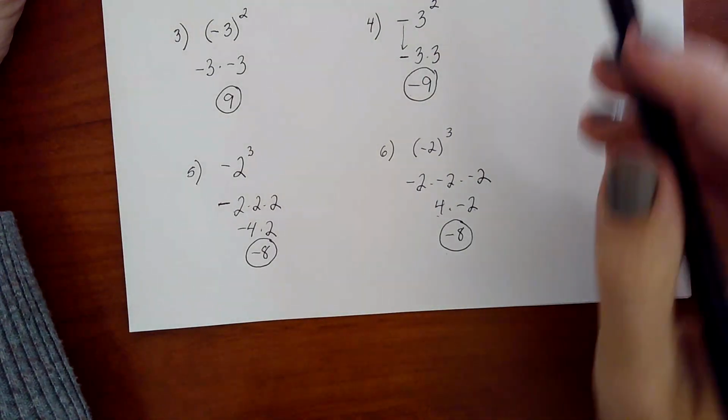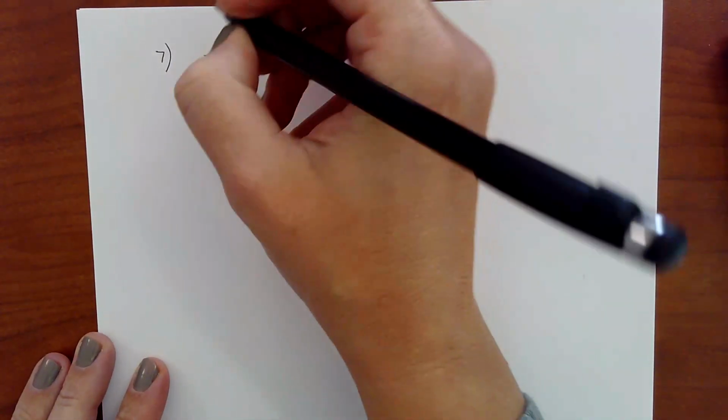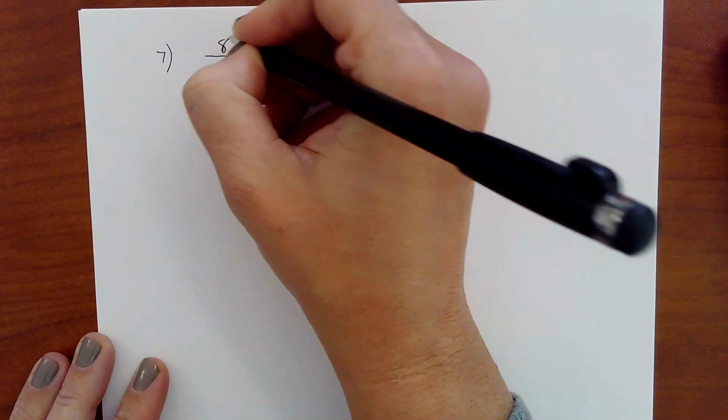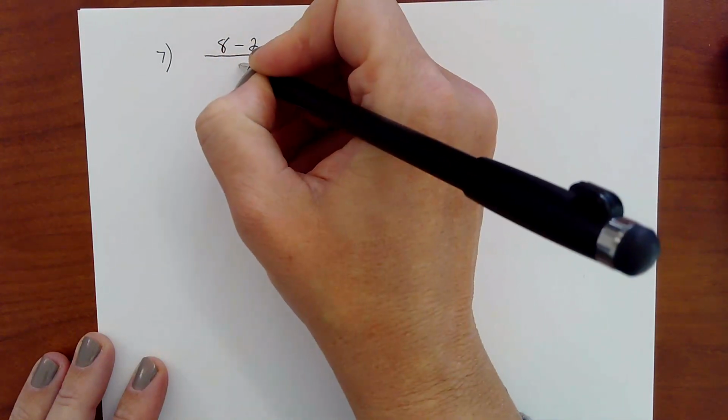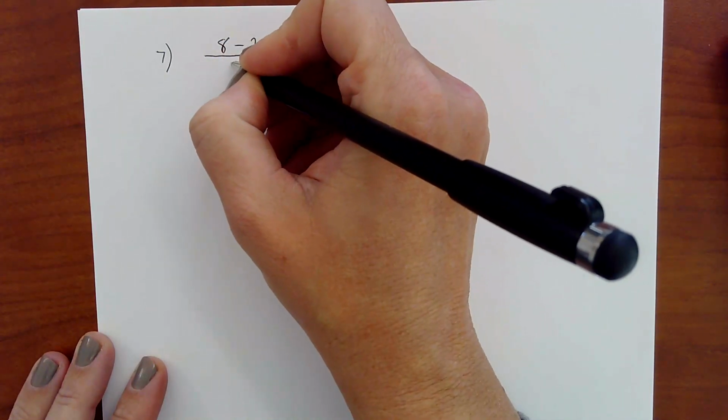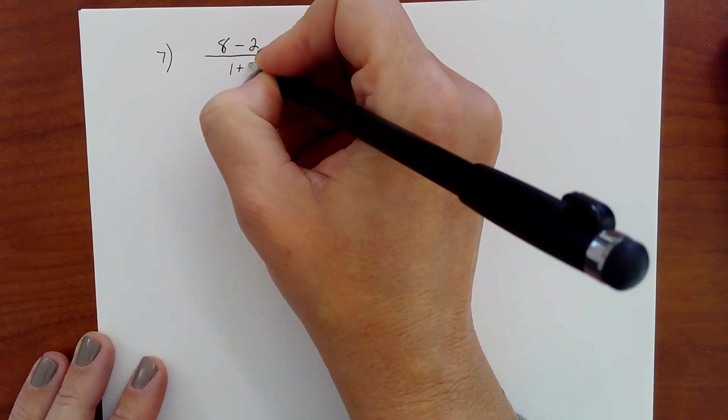Now, I said I was going to talk about that division bar too, so let's do a couple like that. By division bar, I mean something that looks like, let's see, 8 minus 2 on top and, I don't know, 1 plus 2 on the bottom.